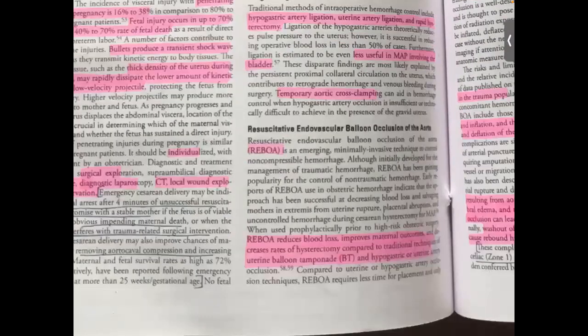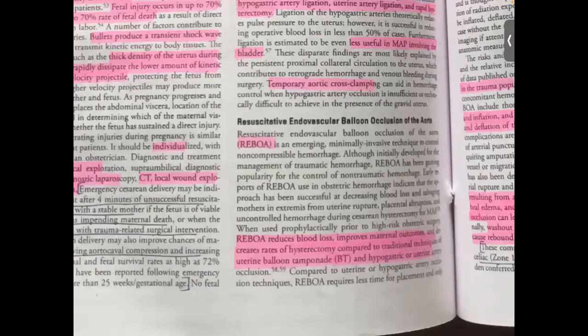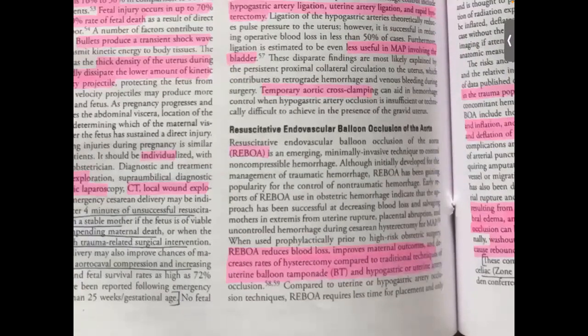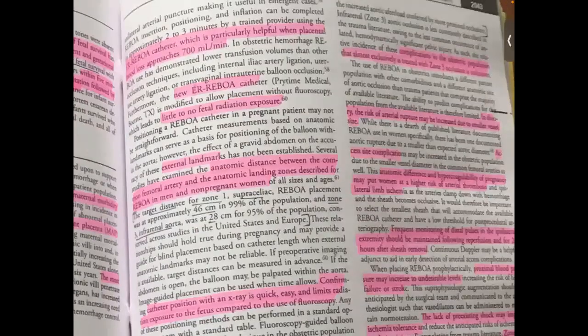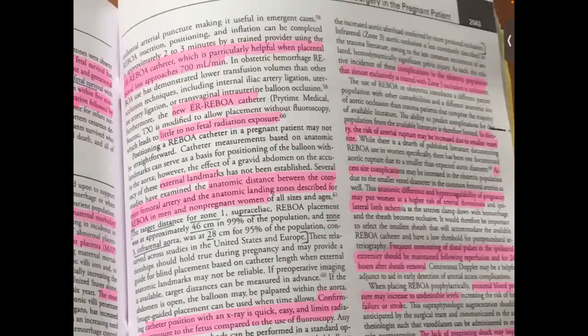So next, Ribova. They have given a very detailed explanation of Ribova. Ribova reduces blood loss, improves maternal outcome, and decreases the rate of hysterectomy compared to traditional techniques of uterine balloon tamponade and hypogastric or uterine artery occlusion. Comparing all these techniques, Ribova has reduced the rate of hysterectomy. The Ribova catheter is particularly helpful when placental blood loss approaches 700 ml.